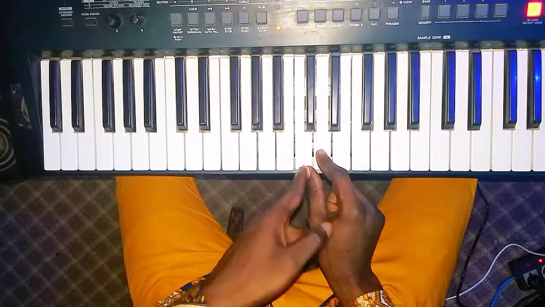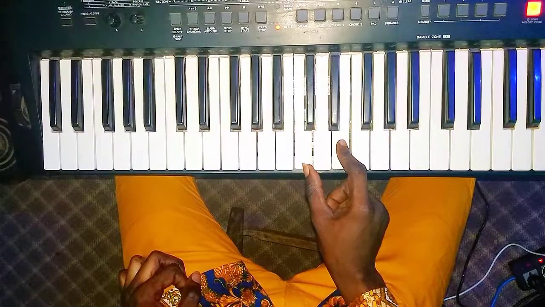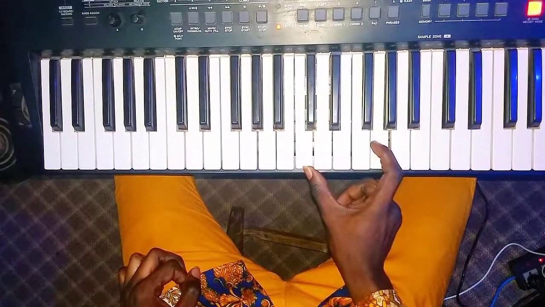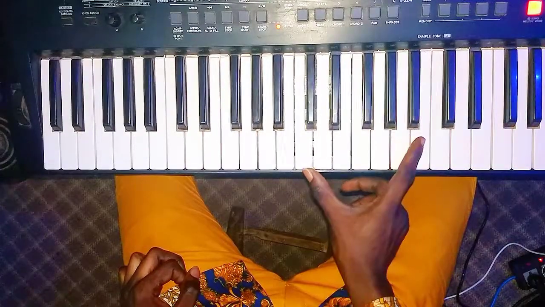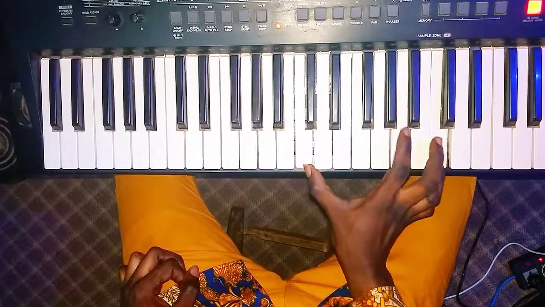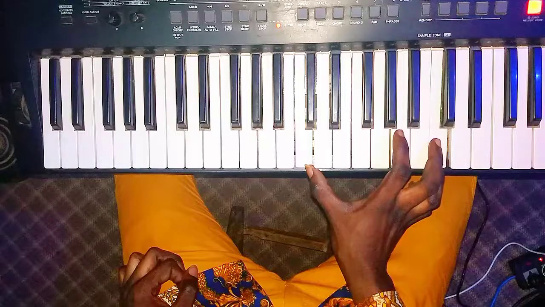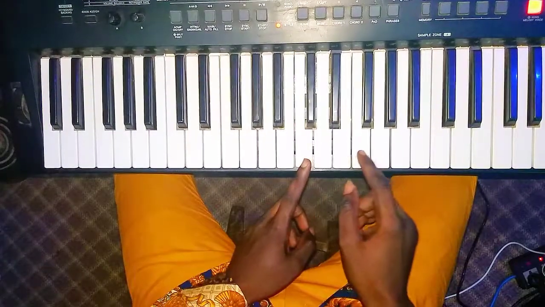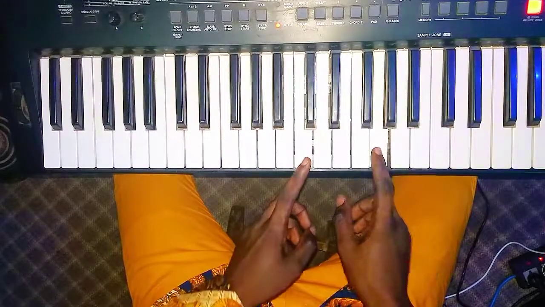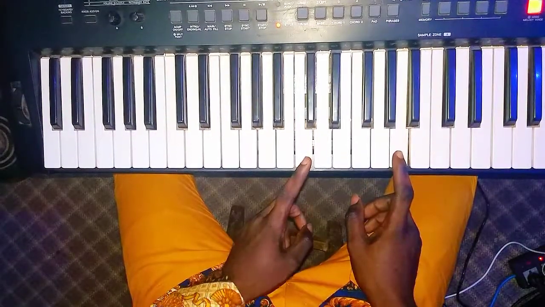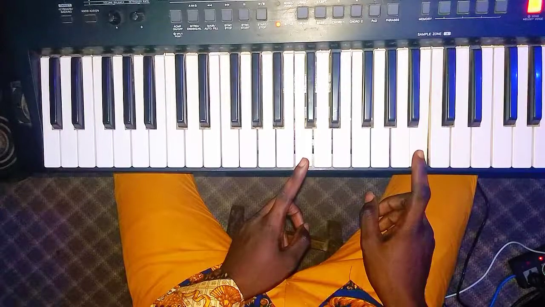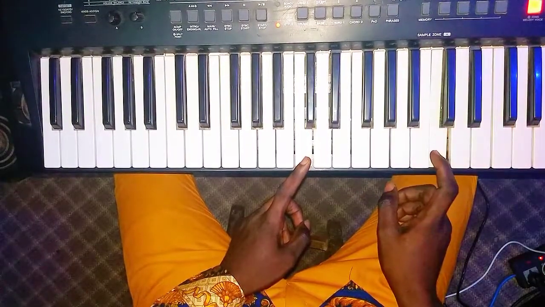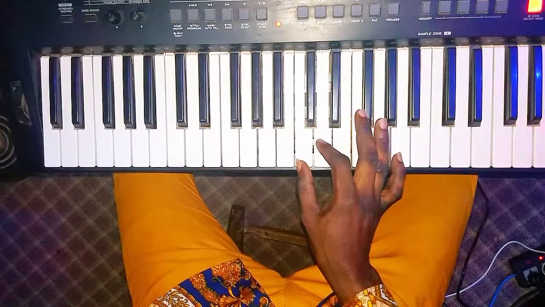Then this is our second interval, third interval, fourth interval, fifth interval, sixth interval, 7 and 8, or you call it an octave. So from C to D, second, C to E, third, C to F, fourth, C to G, fifth, C to A, our 6, and C to B is our 7, and C to C, 8, or an octave.